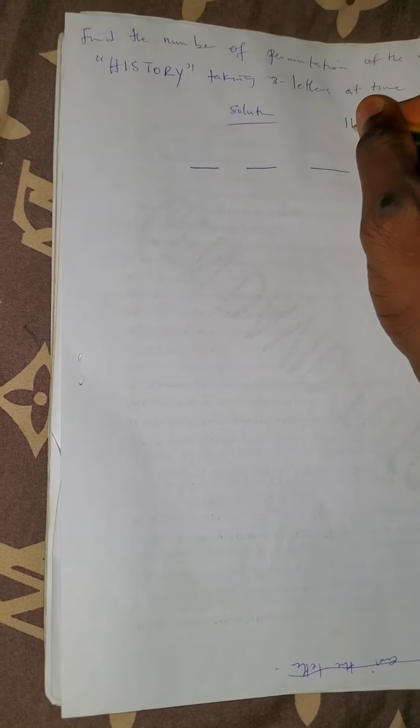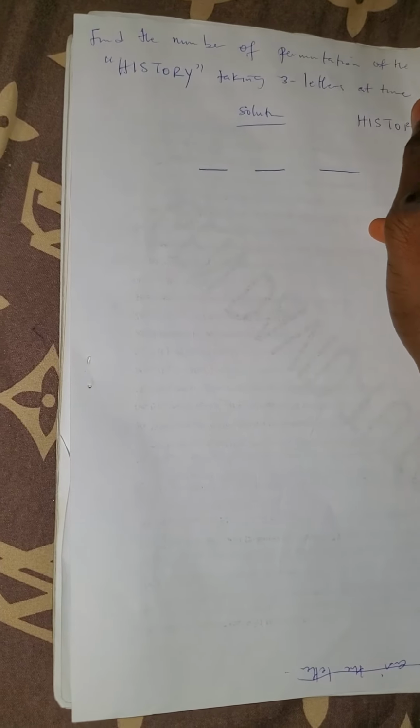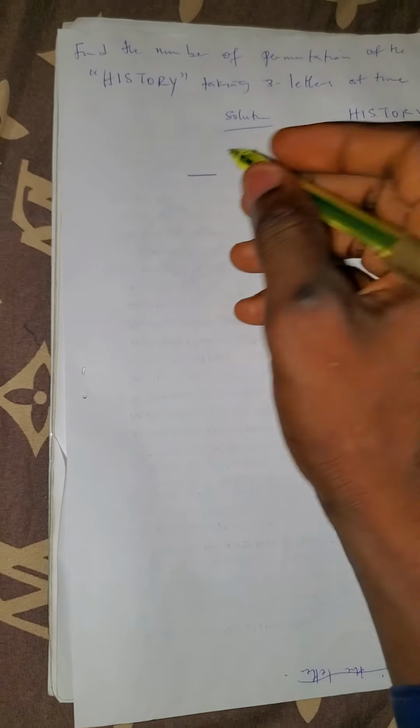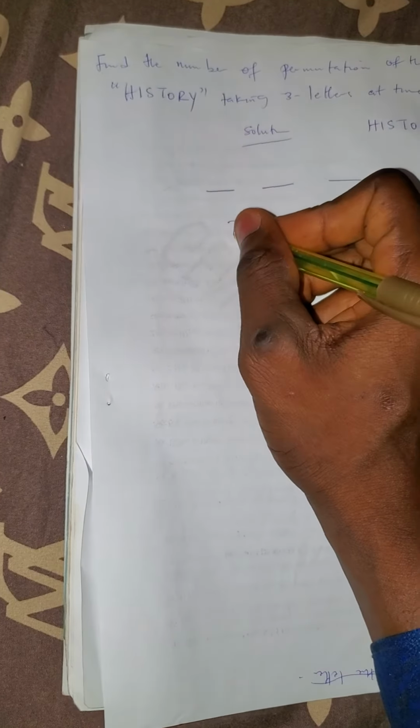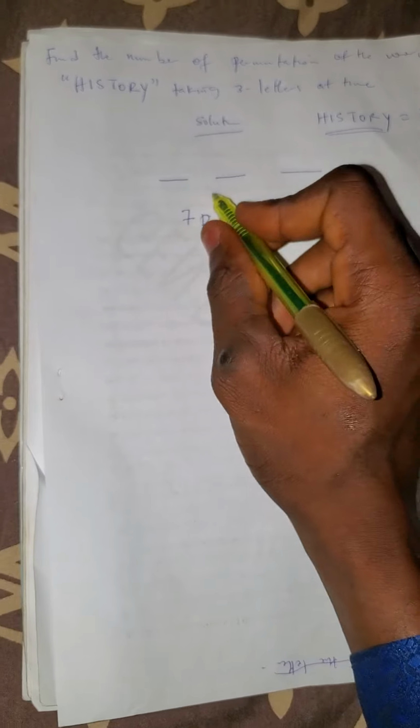Number of permutations. This one, since we have history, how many letters is that? That's 7. We have 7 letters. So we now need to take 3 letters at a time. So this should just be permutation: the total number of letters we have, which is 7, then permutation, the 3 letters we are to take at a time.